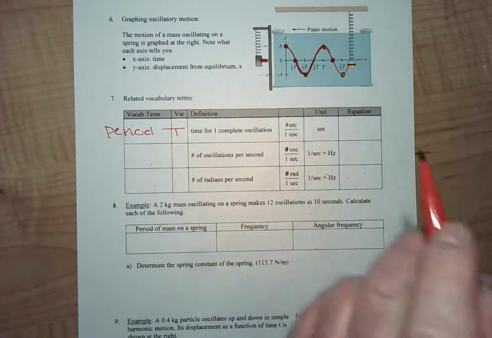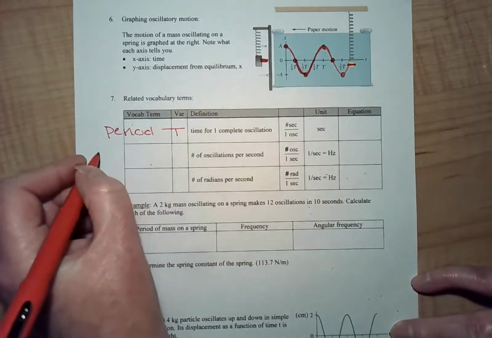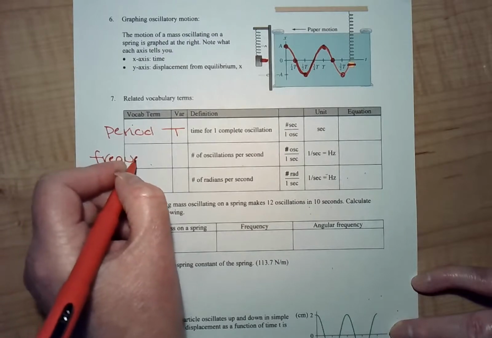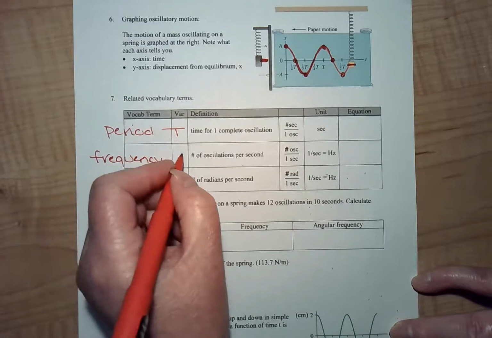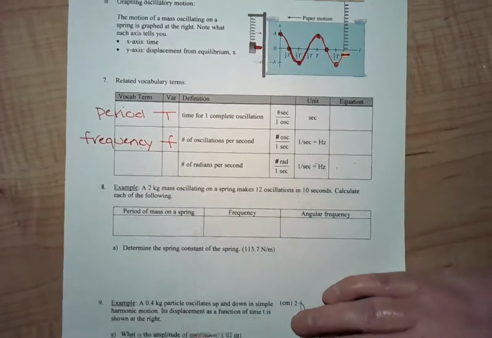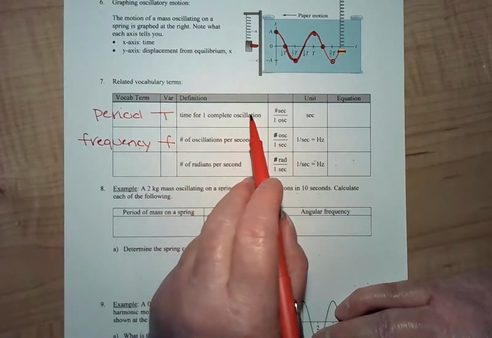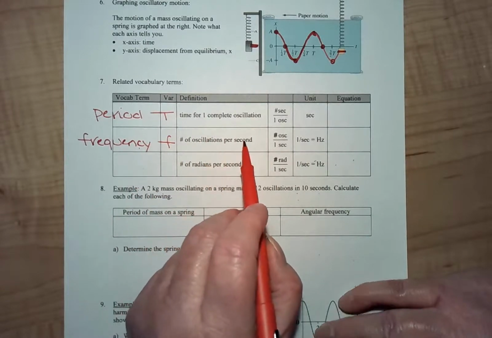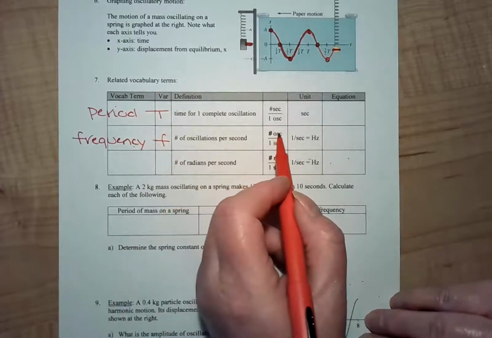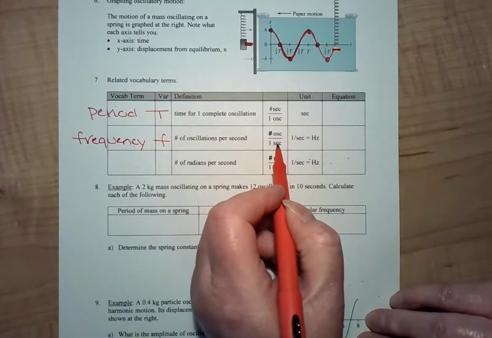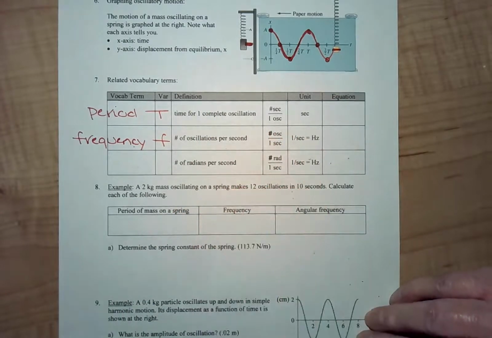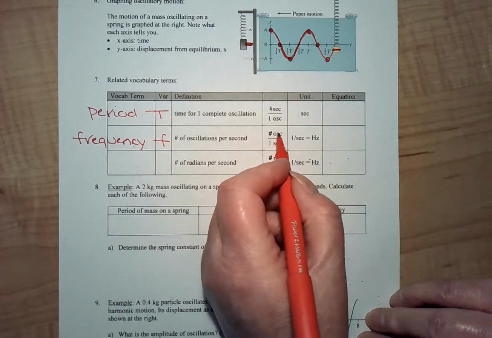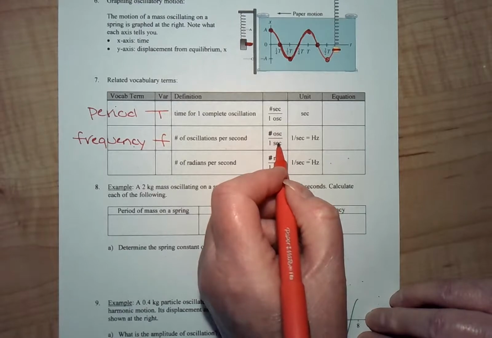The inverse of that is frequency. And frequency is lowercase f. And if period is the time for one oscillation, frequency is how many oscillations fit in a second. And so I have oscillations over seconds. And since the number of oscillations is just a count, my only unit is the second, and it's in the denominator.